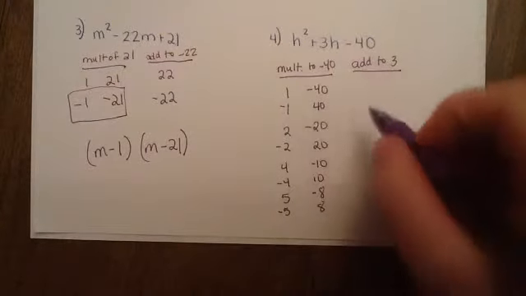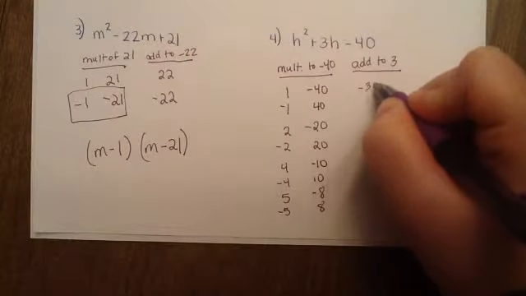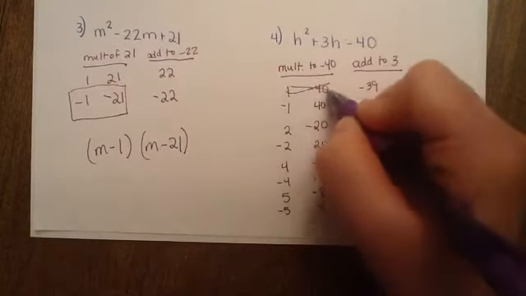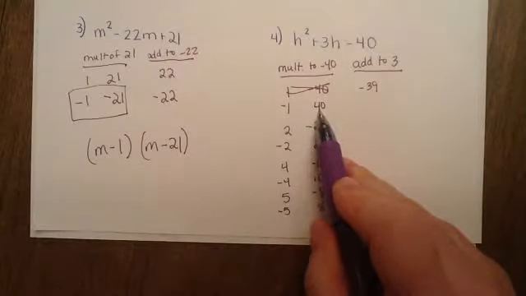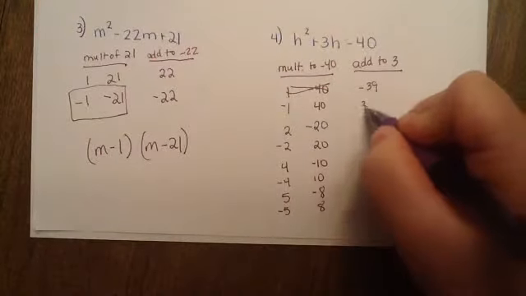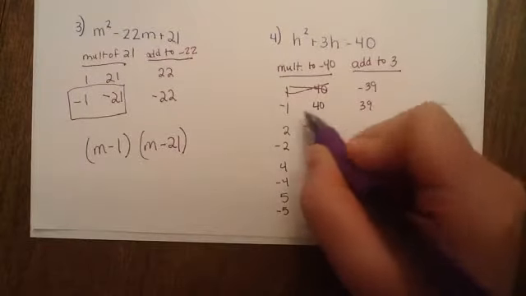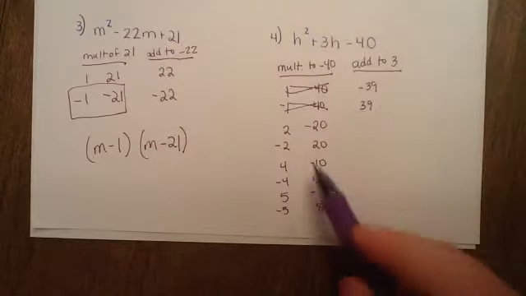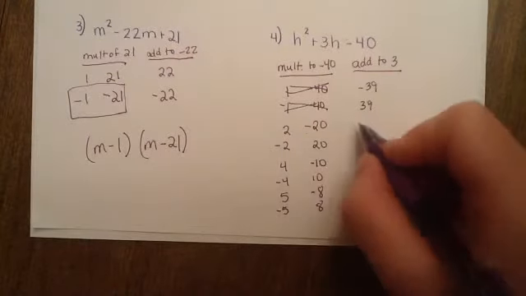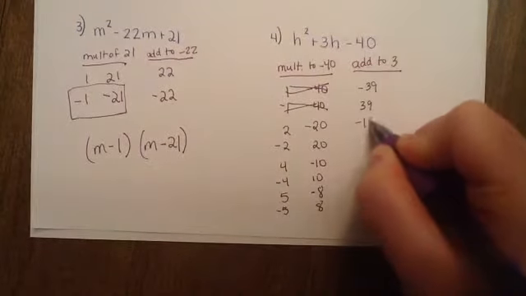So 1 and -40, -39. That can't work. What about -1, +40? They add to be +39. Can that work? No. What am I looking them to add to? 3. 2 and -20, -18.